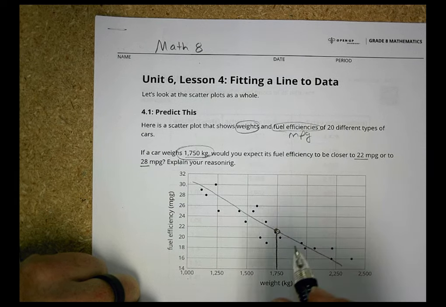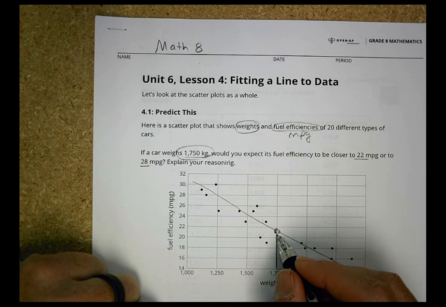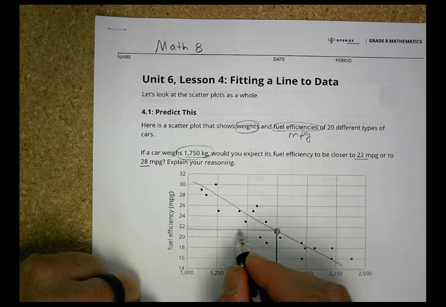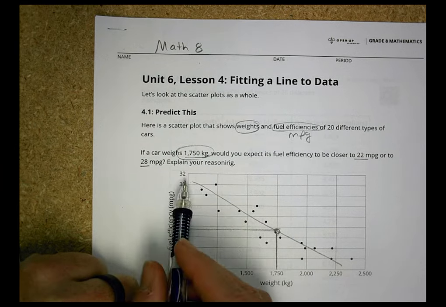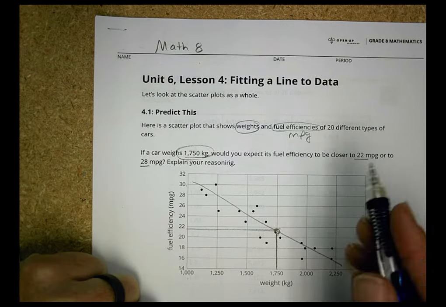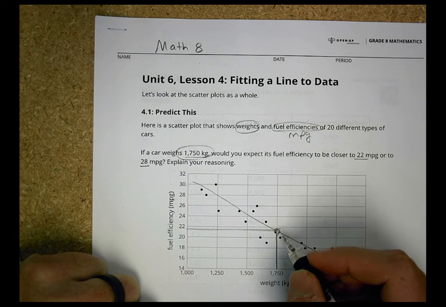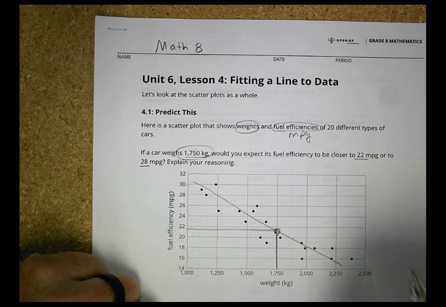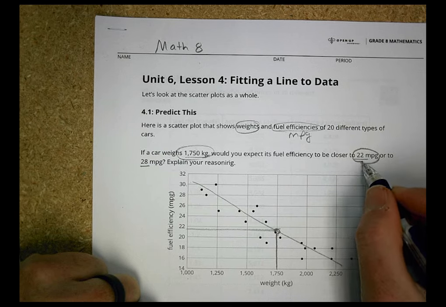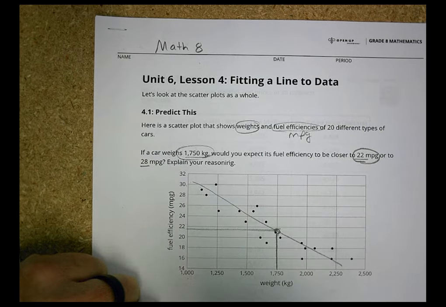What would it be at? Now in this case, if we're looking at someplace right there, we would draw a line across and say, well, where are we at? Well, we're somewhere between 21 and 22 if we use this as a line for about where it would end up. So 1750 is somewhere near 22, a little less than 22. So we would probably say it's going to be closer to 22 miles per gallon than it would be 28.